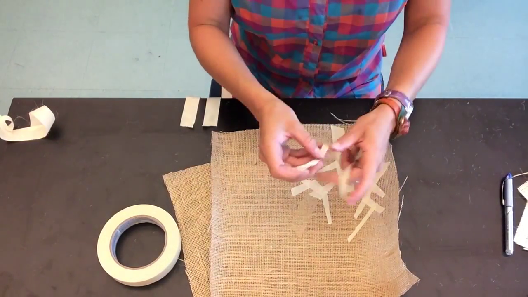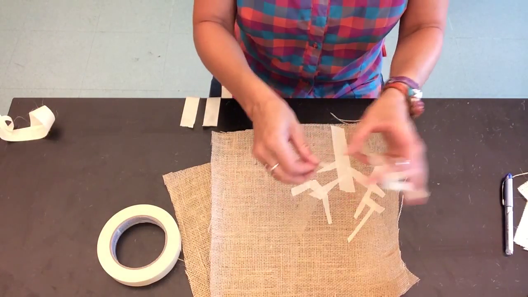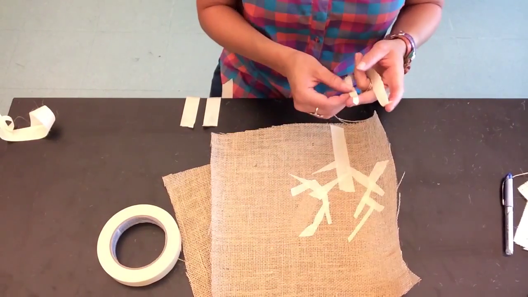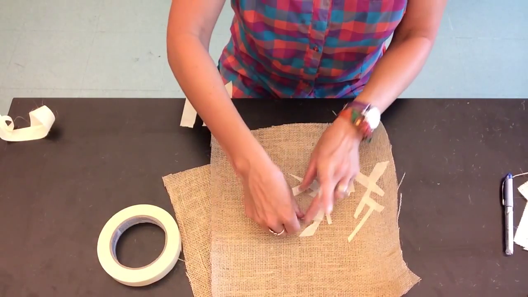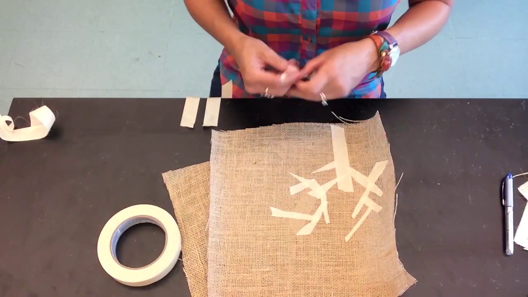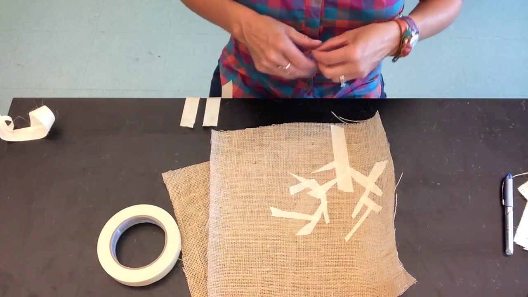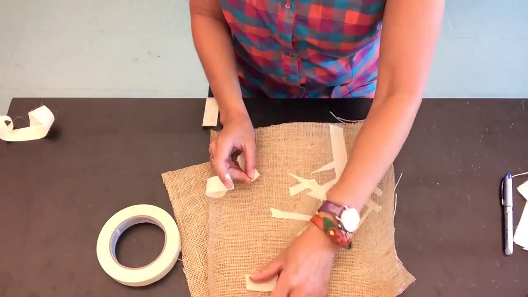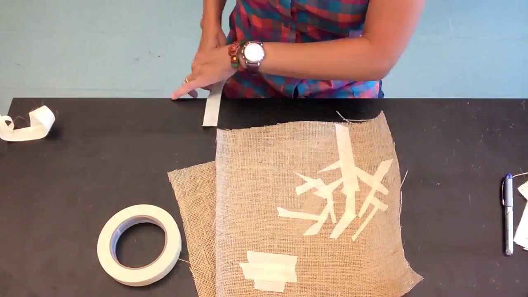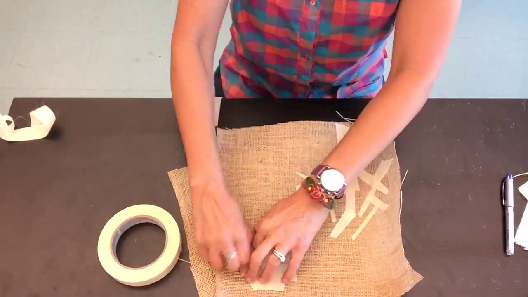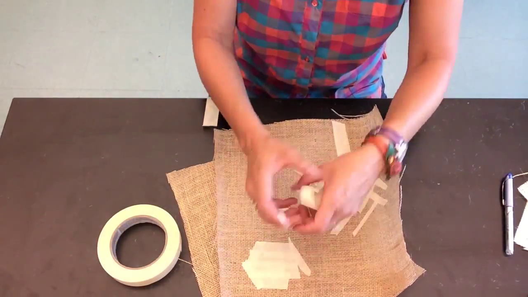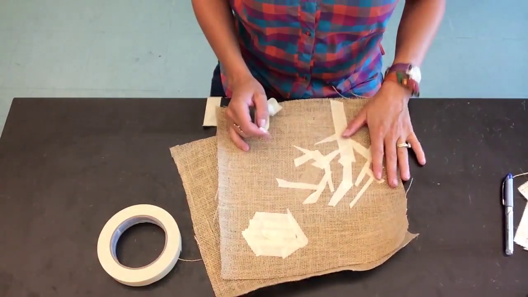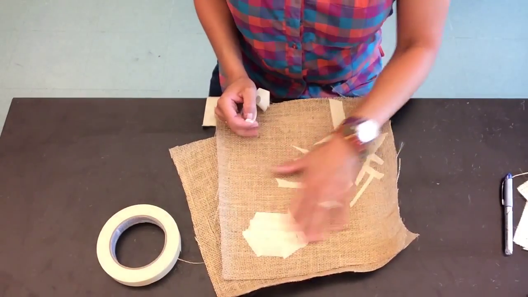All right, so I'm going to keep doing this. Remember, you can use these small pieces, and if it curls up a little bit, you can still use those too, okay? All right, I'm going to keep doing this. Okay, so I'm done. I'm done with this one. Now I'm going to do the other one.